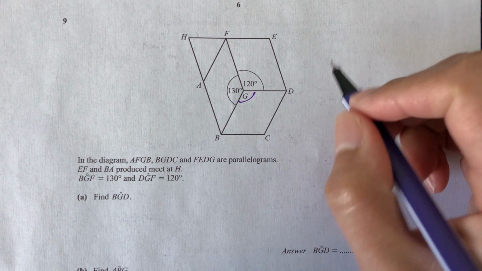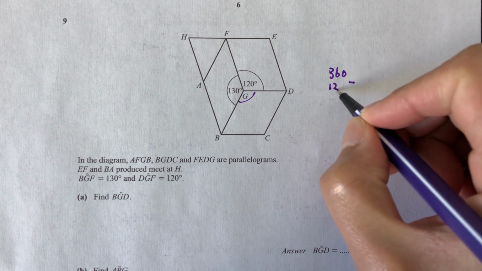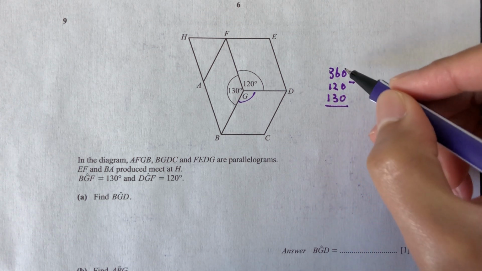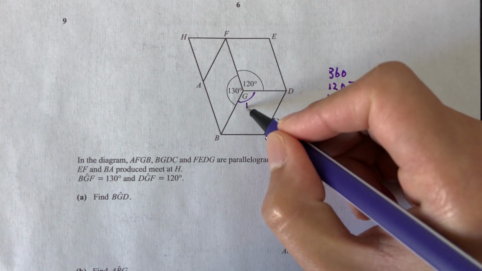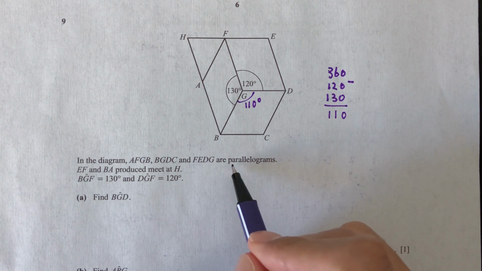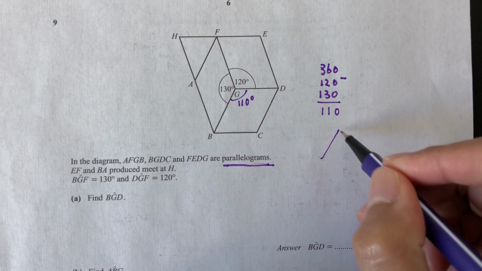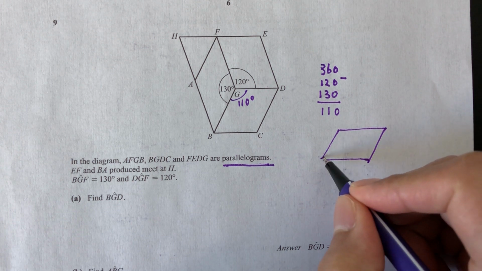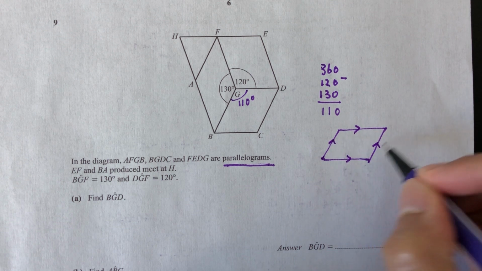So that's very easy. We have to do 360 minus 120 minus 130. So that will be 110. This angle will be 110. Okay. So when we deal with parallelograms, we have to use a rule. So let's say we have this parallelogram on this side. These two sides are parallel. These two sides are parallel.